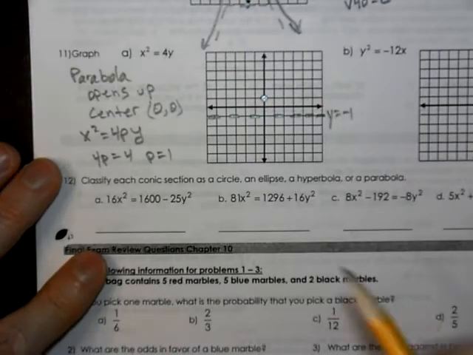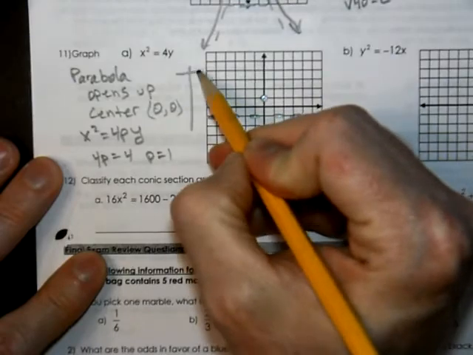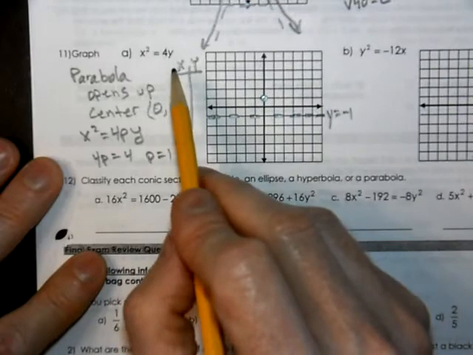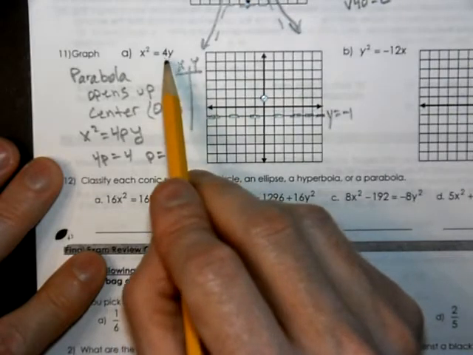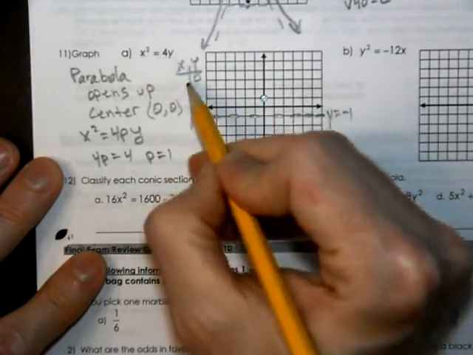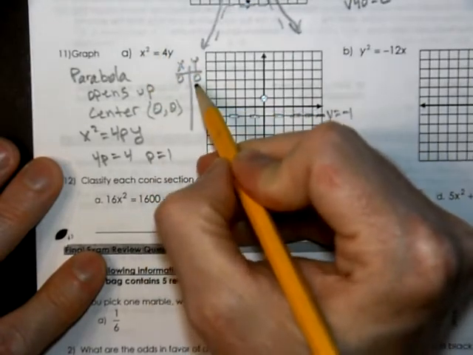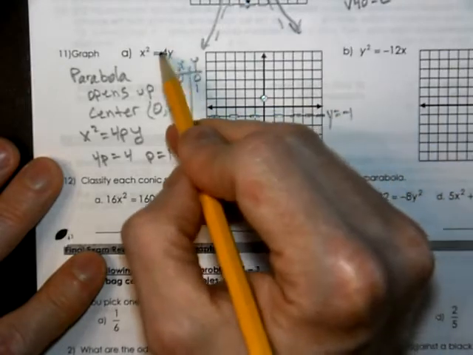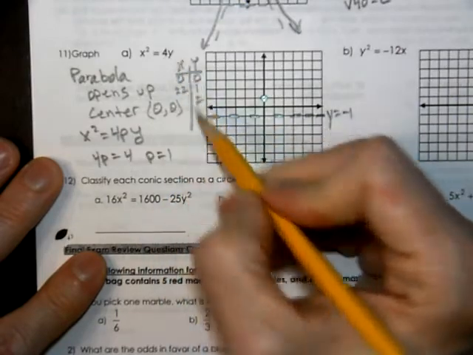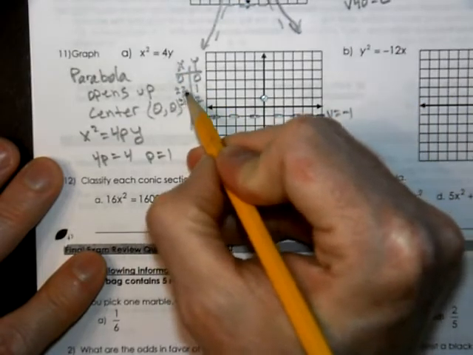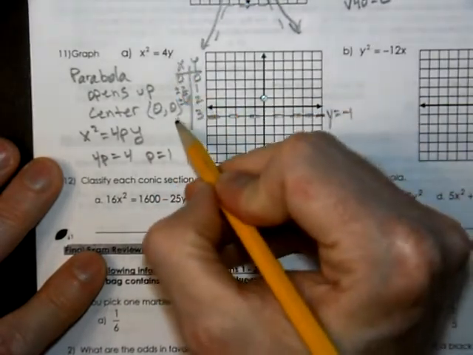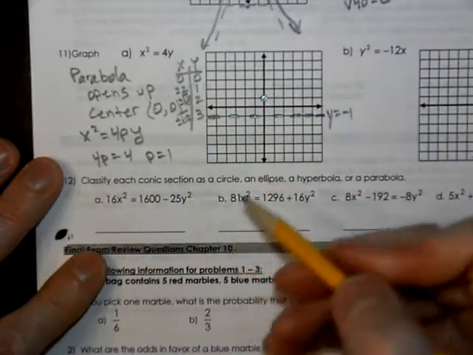Then we would start to plug in some points. We can pick some values for the y. So if we pick 0 for the y, that has to be 0. We pick 1 for the y, that's 4. The square root of 4 is plus or minus 2. 8 would be plus or minus the square root of 8. We plug in a 3, which is 12, plus or minus the square root of 12.